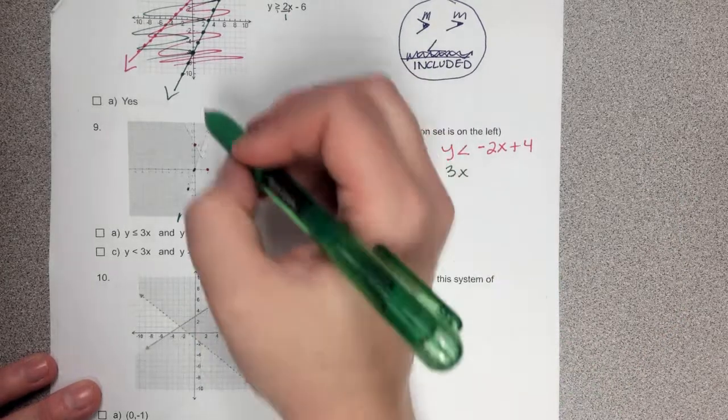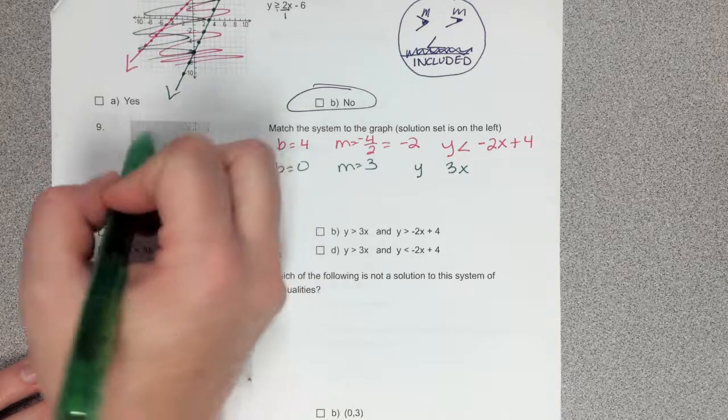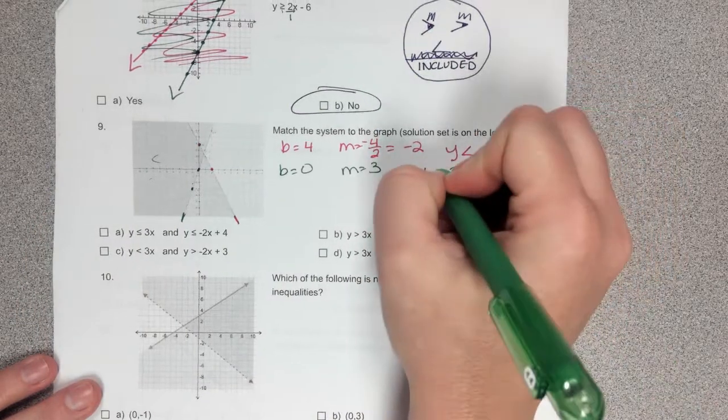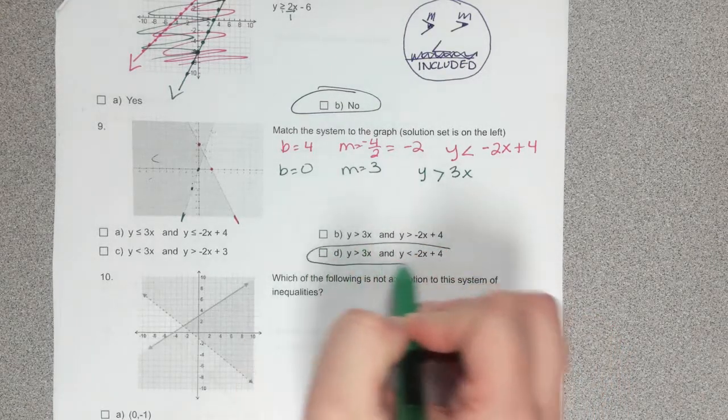This looks like it is a dashed line as well. And we shaded above, and above would be greater than. Now I want to look at which one has the correct inequalities, which would be D.